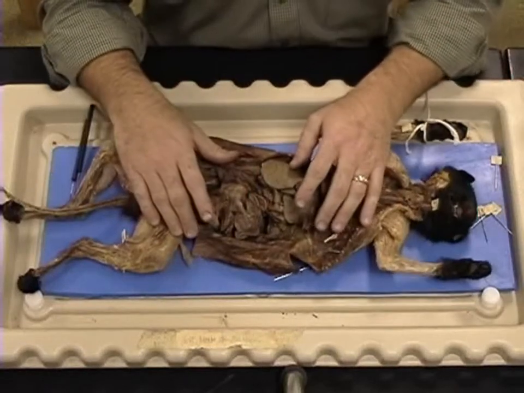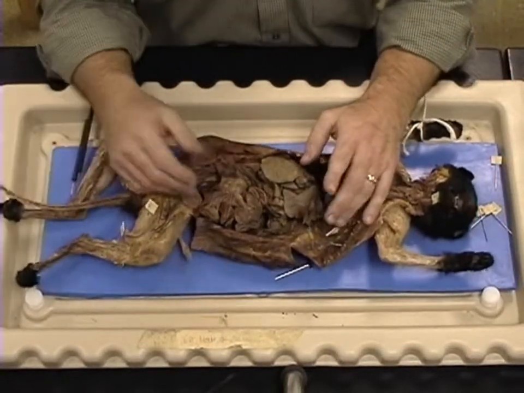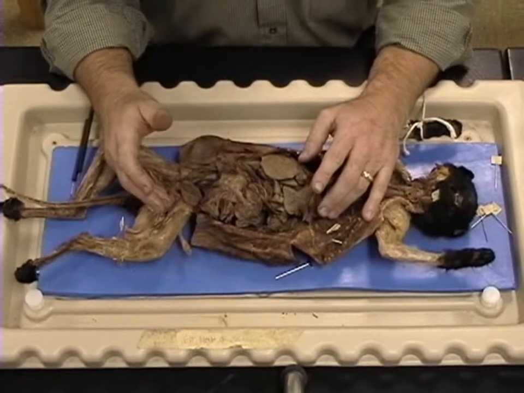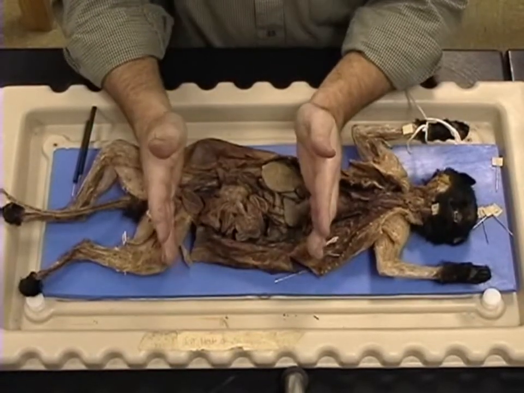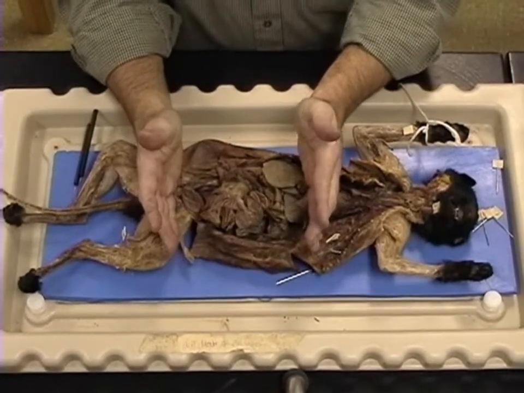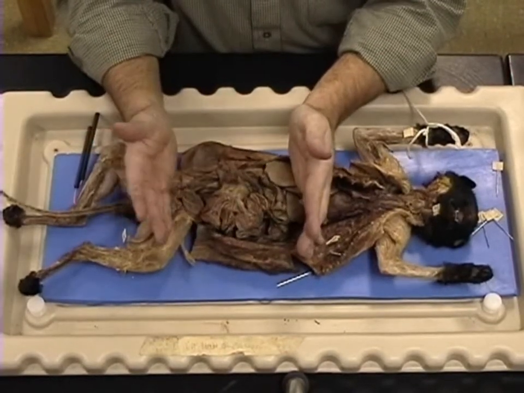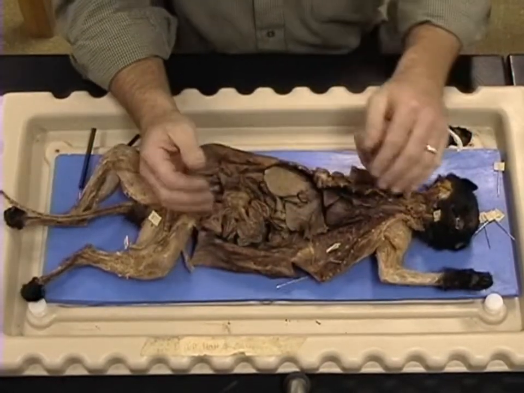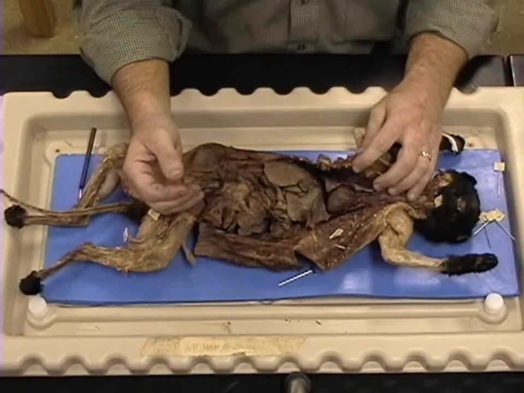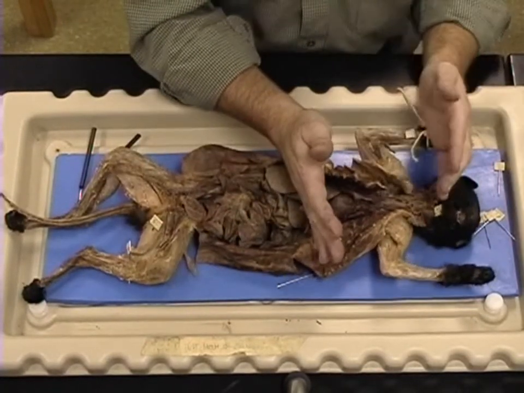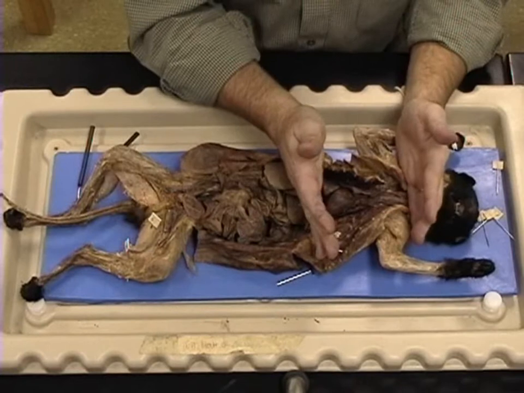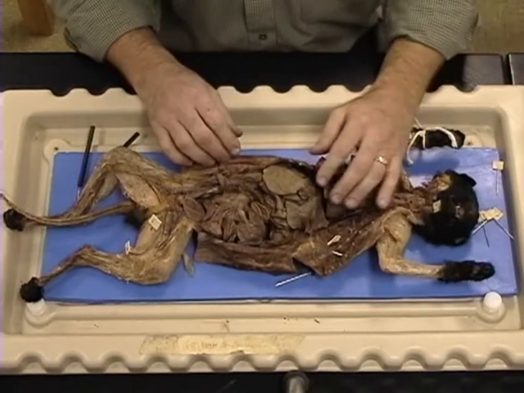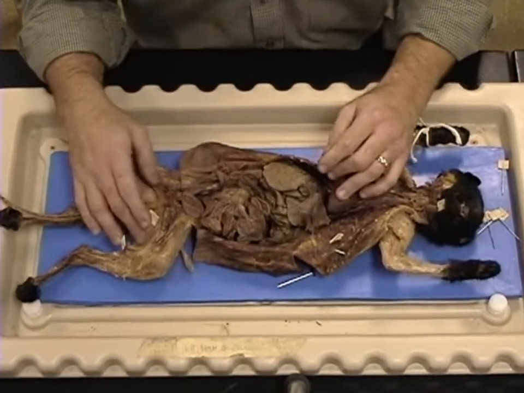Now in this portion of the cat, we're going to examine several things. First of all, we're going to take a look at the abdominal cavity of the cat, which comprises this portion right here. It's from the liver down to about the bladder. Next, we'll take a look at the thoracic cavity of the cat, which is from the diaphragm up here to the esophagus and trachea. So, first of all, let's take a look at the abdominal cavity.